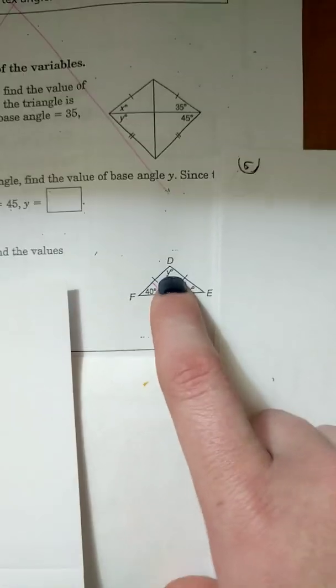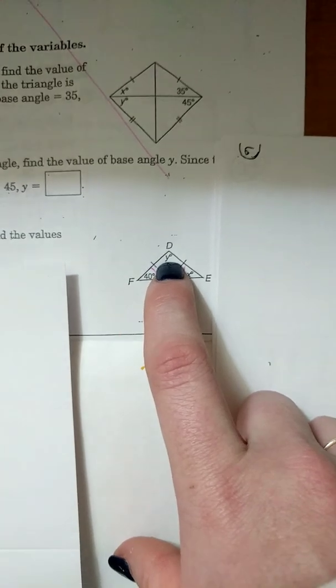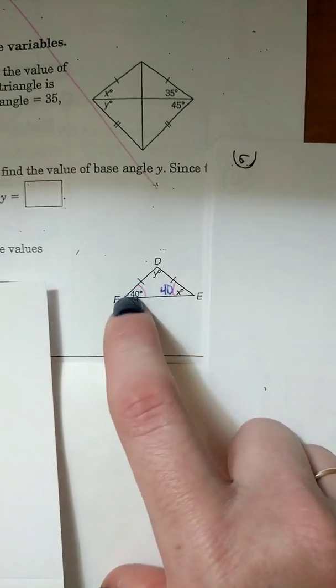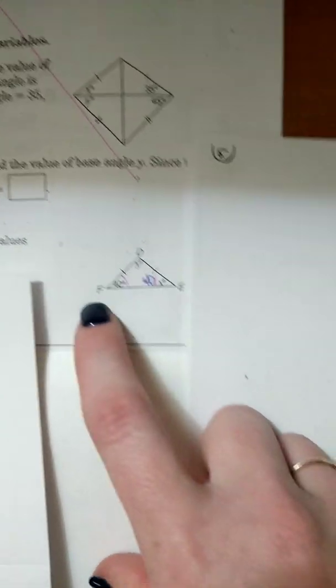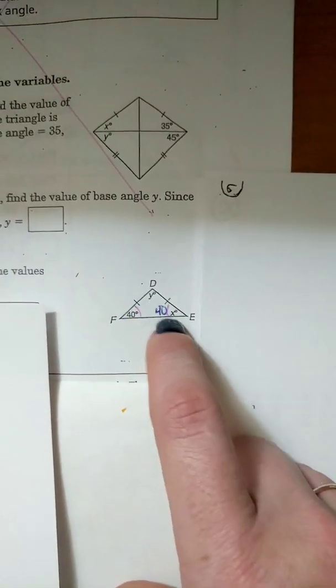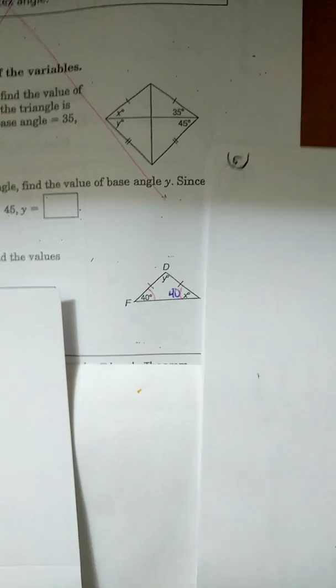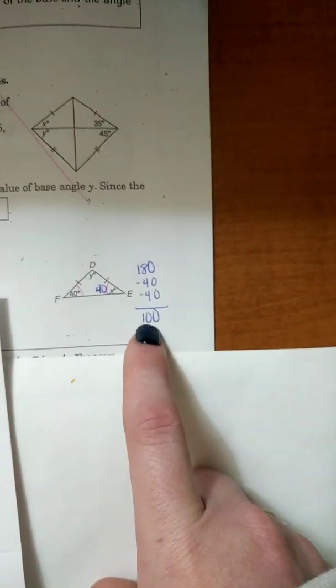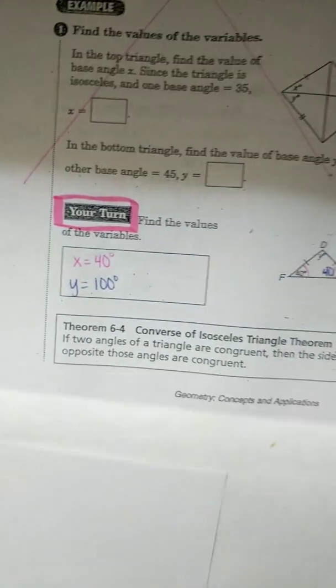But now, how do we get this vertex angle? We have that this is 40 and this is 40, and we know from last unit that all three angles have to add up to 180. So if I do 180 minus 40, that's going to be 100. So y equals 100 degrees.